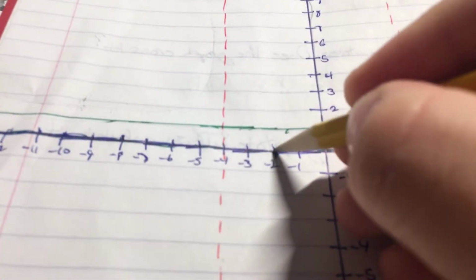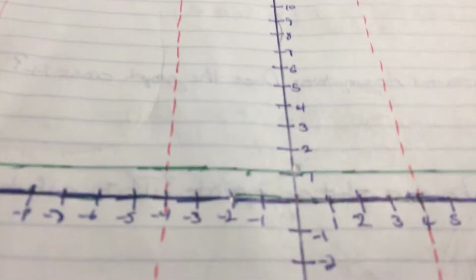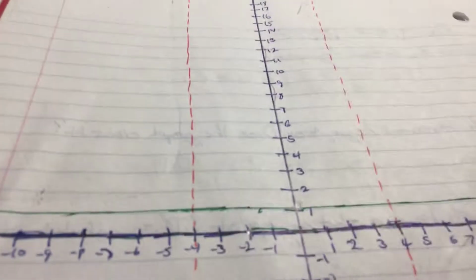So, now we gotta plot our points. First, we start with the x-intercepts, which are (-2, 0) and (8, 0). Then we're going to plot our y-intercept, where the graph crosses the horizontal asymptote, right there at (0, 1). Now we're ready to graph our equation.